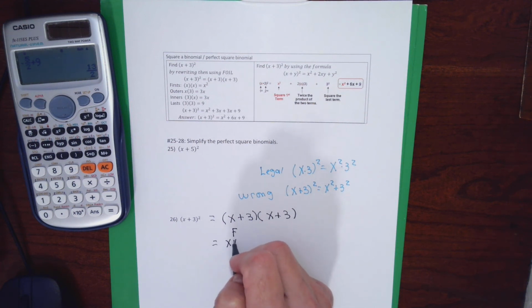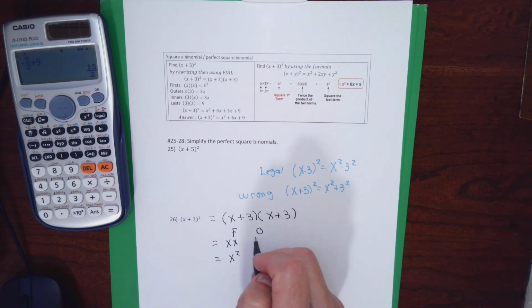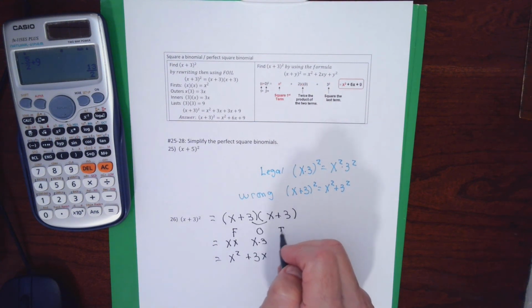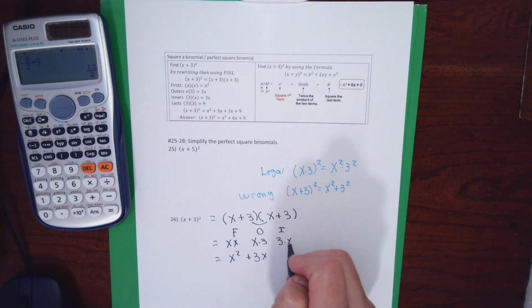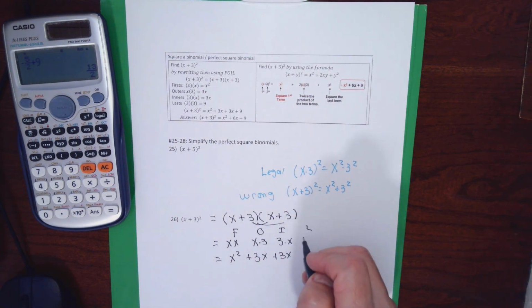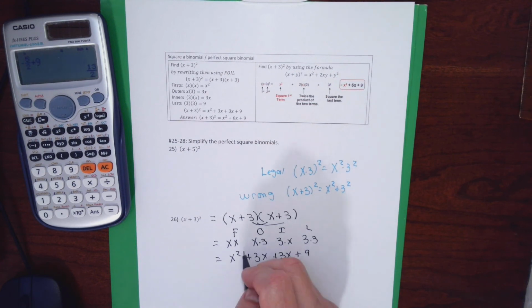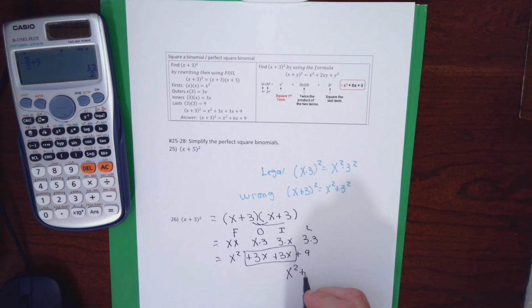x times x, which is x squared. Outers are x times 3, which I can write as a positive 3x. Inners, which are positive 3 times x, which is another positive 3x. Lasts are positive 3 times positive 3, which is a positive 9. Normally, when I FOIL, the outers and the inners can combine, unless the problem's not written in standard order or there's other unlesses, but normally that happens.